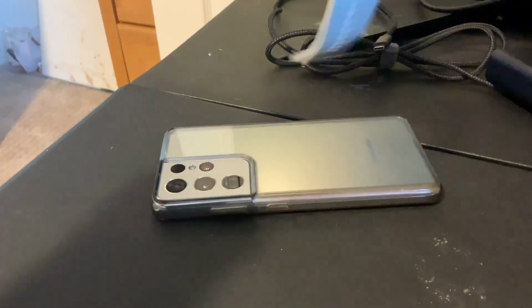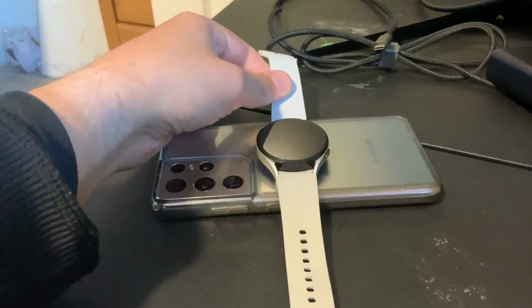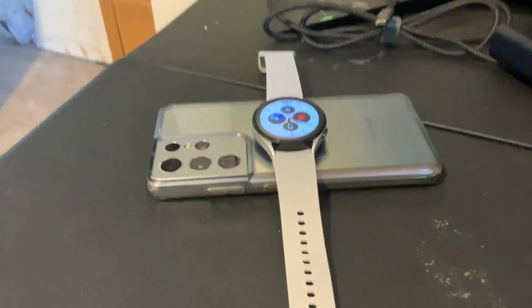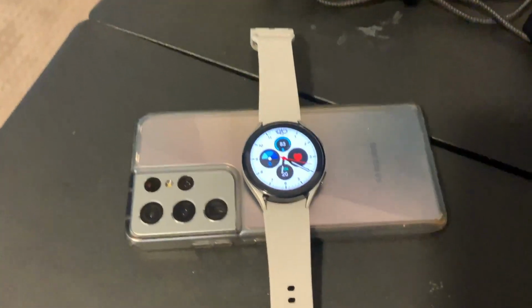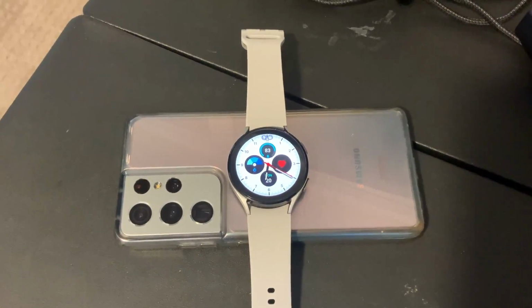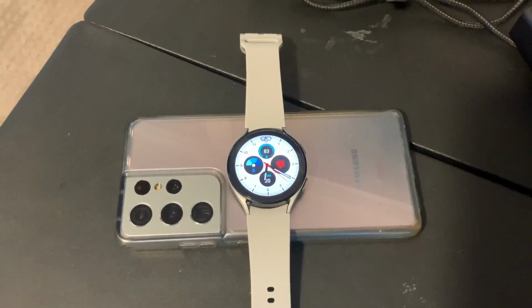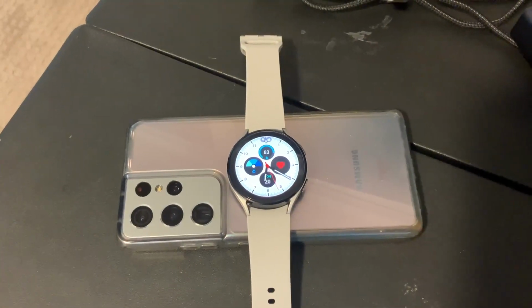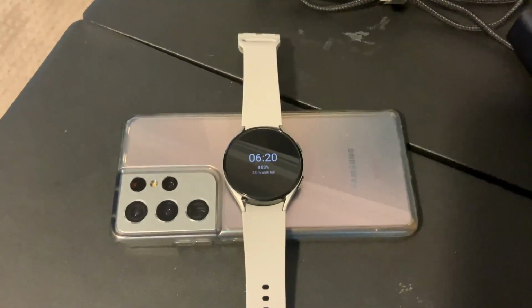Now, if your phone supports wireless reverse charging, this is how you're going to do it. You try to just line it up in the center of your phone. On my S21 Ultra, I had it there the first try, and from there you can see it's going to start pulling charge. This doesn't charge quite as fast as if it's plugged into a cable in the wall, obviously, but it still does provide a fast enough charge. After 20-30 minutes, you have enough to get through your whole day.